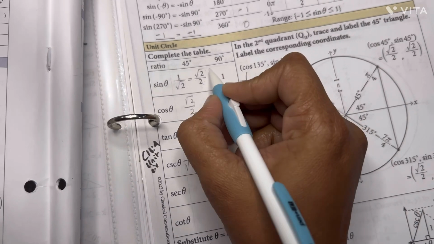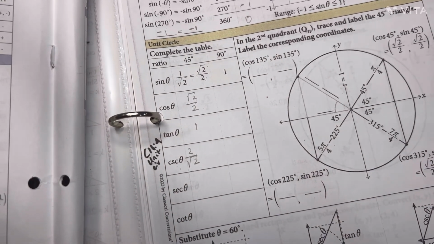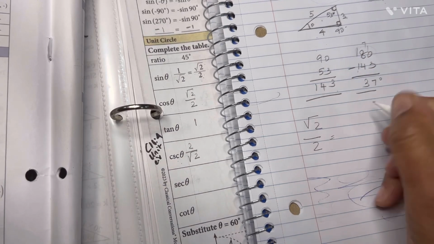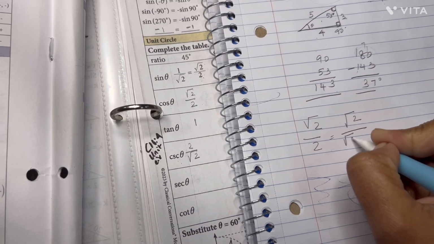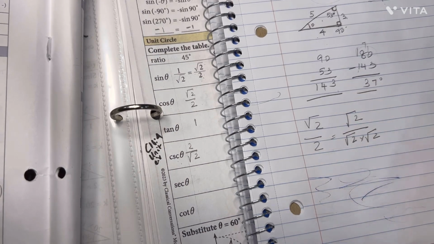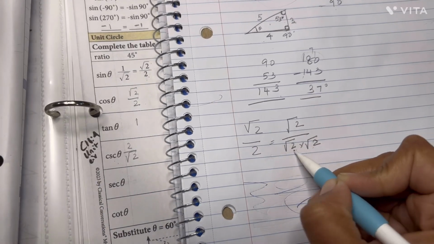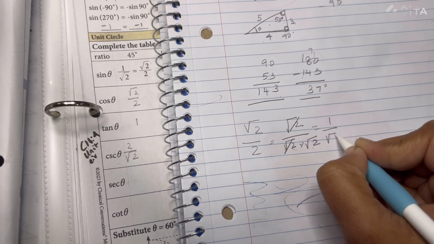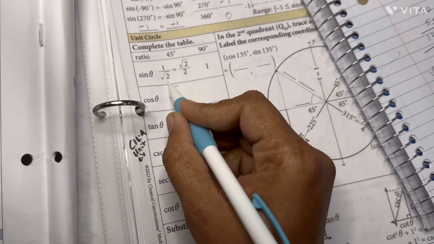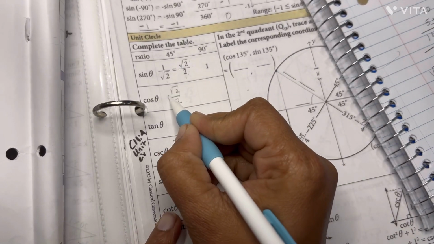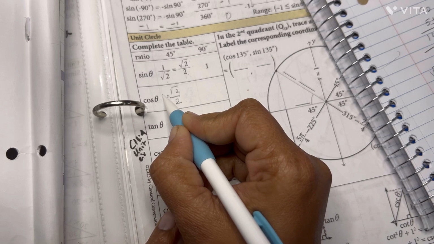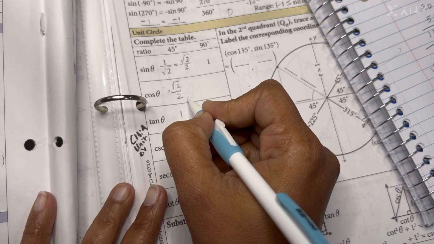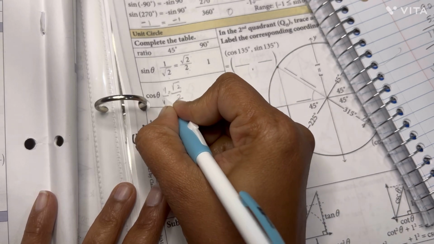Okay, so if you really cancel out the square root of 2 over 2, you can also write square root of 2 over 2 as square root of 2 over square root of 2 times square root of 2, right? These two are essentially going to give you 2. So I'm going to cancel these two, and you're left with 1 over square root of 2, which is what they've done here. It is 1 over square root of 2. So cos theta would also, I'm assuming, be 1 over square root of 2, right? So I'm just going to write that here, 1 over square root of 2.